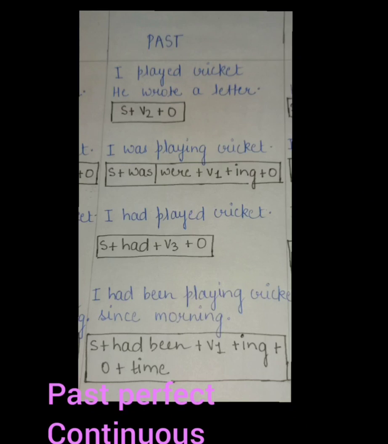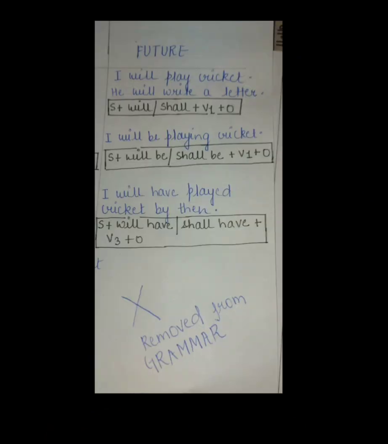And students, you will be noticing that the last one is empty because it has been removed from the English grammar table. So as I told you in the beginning that earlier we had 12 tenses, but now the last one has been removed. So in general we have 11 tenses in total.